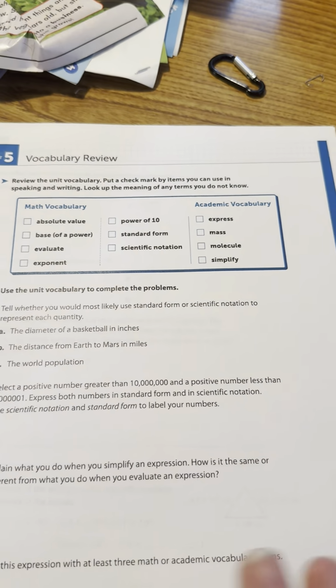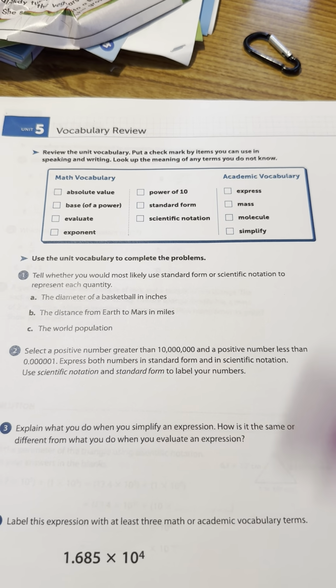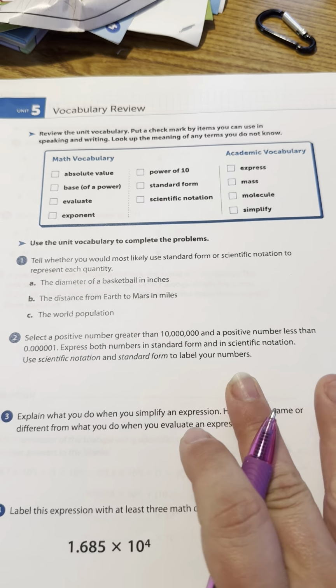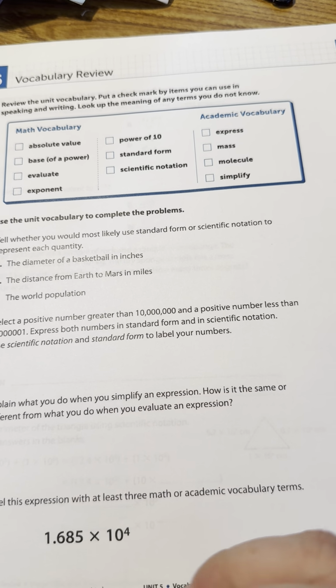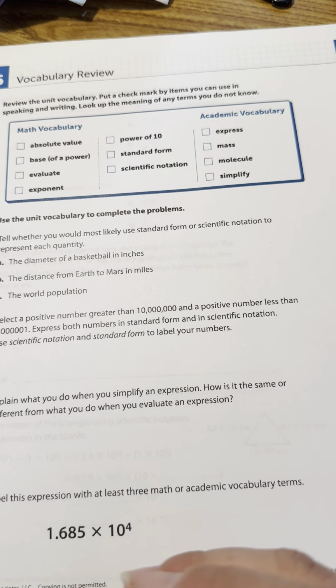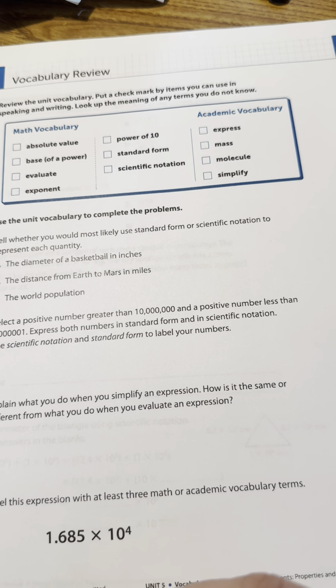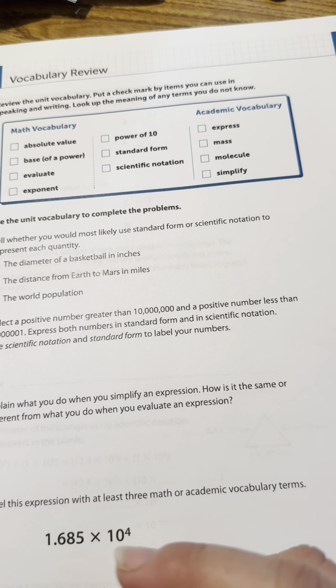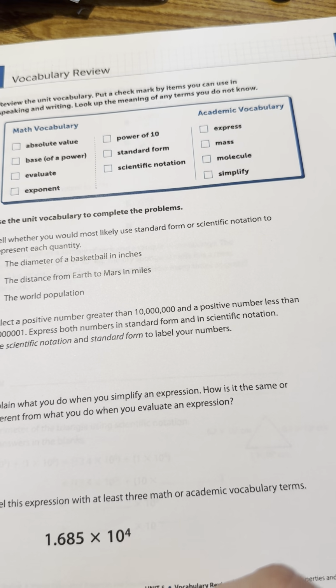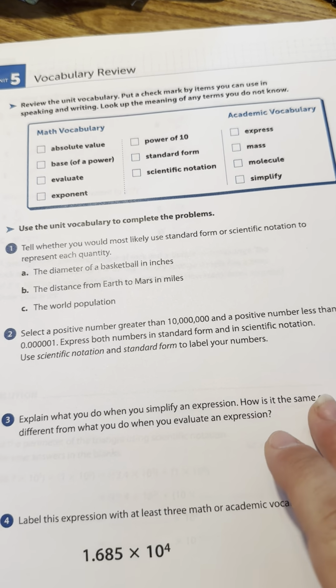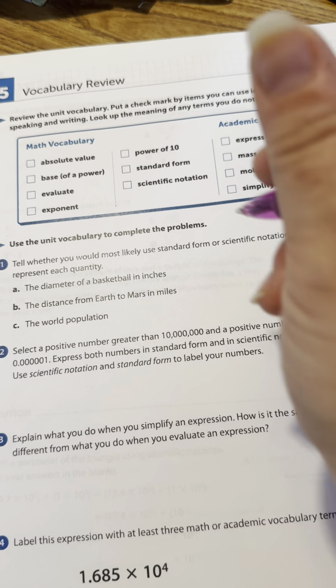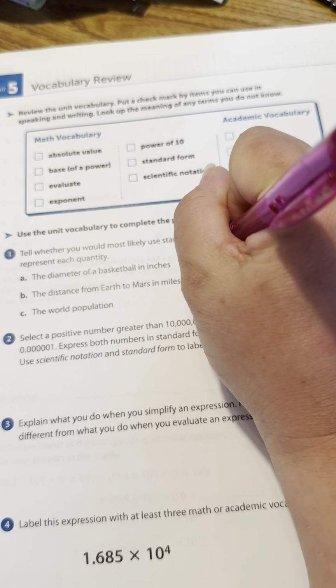All right, so now that we have those defined, let's go ahead and answer these questions. Tell whether you would most likely use standard form or scientific notation to represent each quantity. So the first quantity that we're talking about is the diameter of a basketball in inches. We can just write that down, the actual raw value, so that one is going to be standard form.